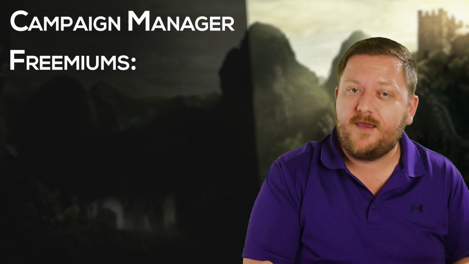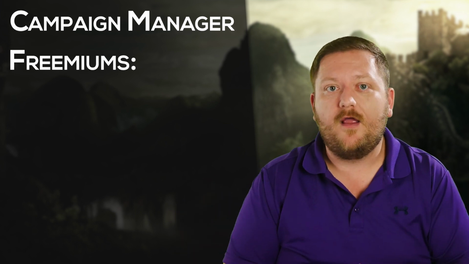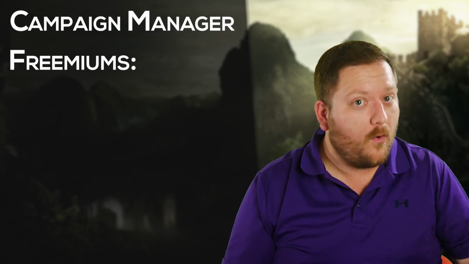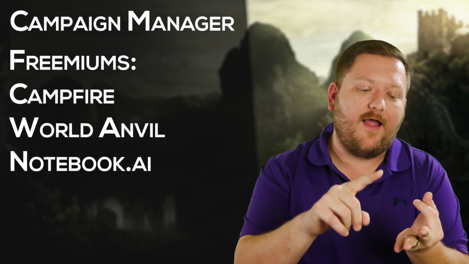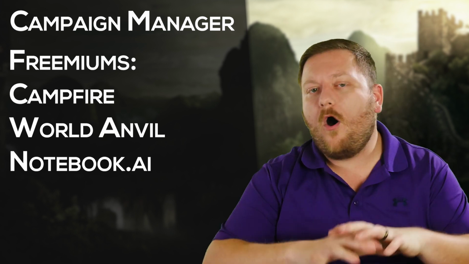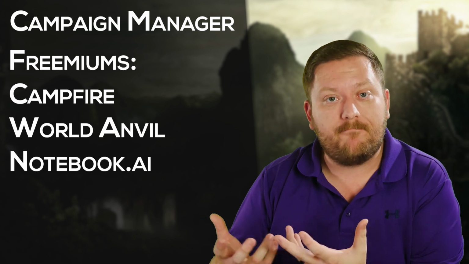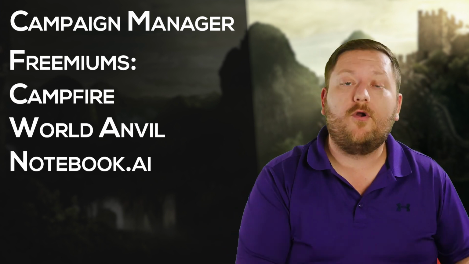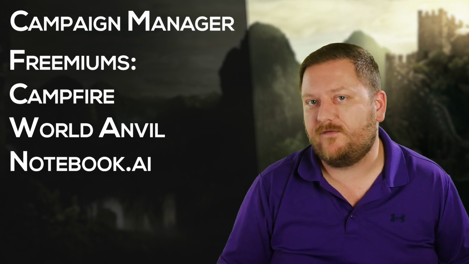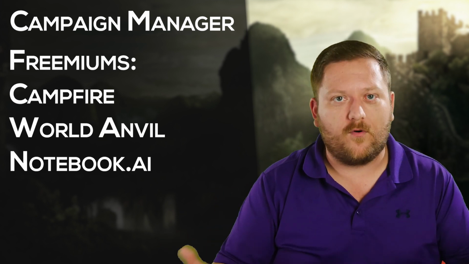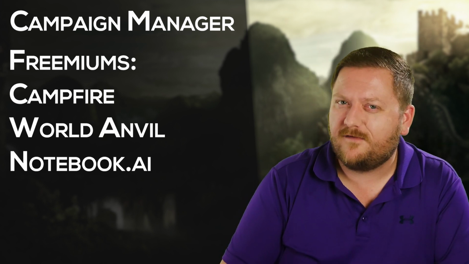Alternatively, there are freemium services if you want one or two other features than what OneNote has to offer. And really, that's not much more than what OneNote can do right now out of the box: Campfire, WorldAnvil, and Notebook.ai. All of these programs are designed to help you create worlds and manage campaigns. All of them will have their pros and cons, but are still worth a look. I haven't really dug into the differences between the three or four of them. I think there's an Obsidian Portal maybe. Is that another one out there?